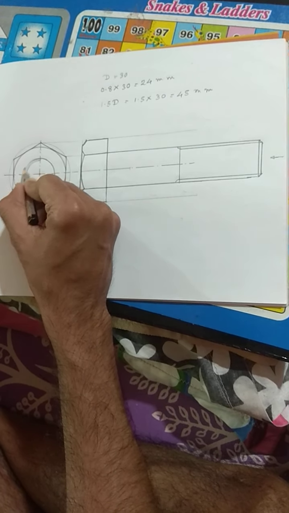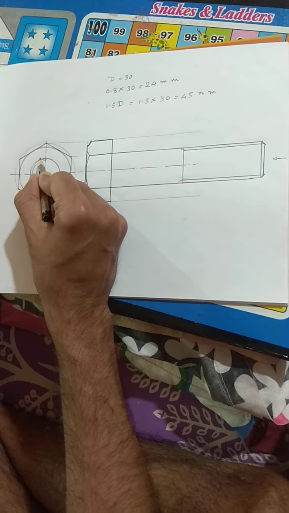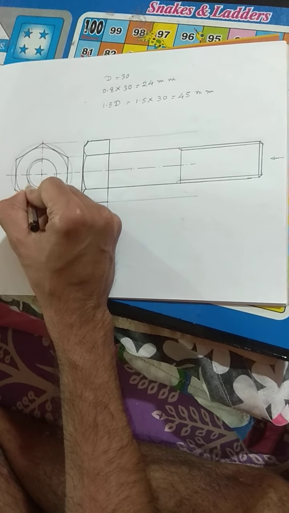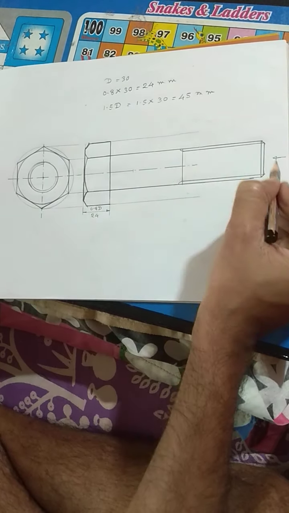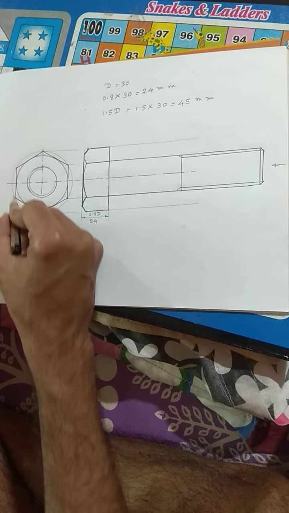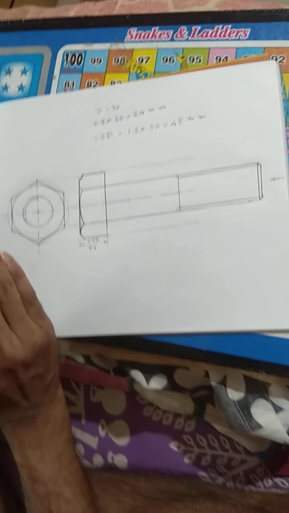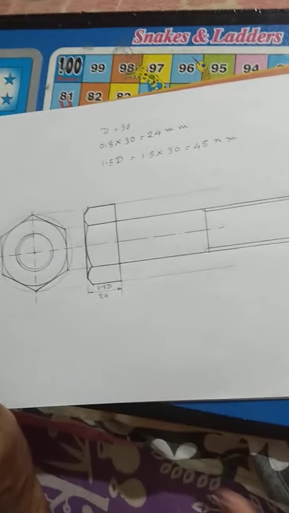So in the inside view you are using this thread, and as it is an external thread, you are using the internal three-quarter circle, and then you can see the head of the bolt, and this is the side view of the head of the bolt. Okay students, I think it is clear to you. I'll meet you in the next class. Okay, thank you.